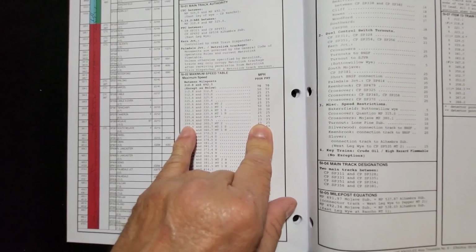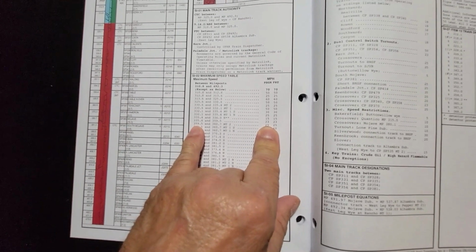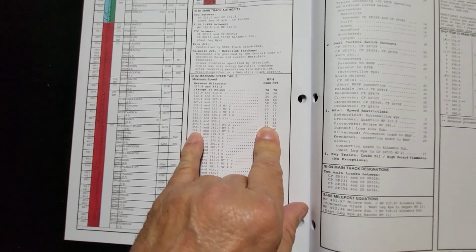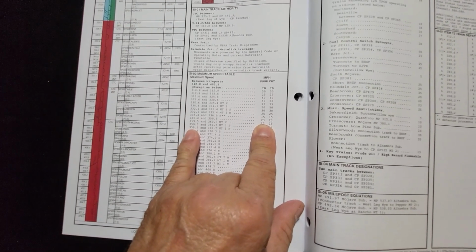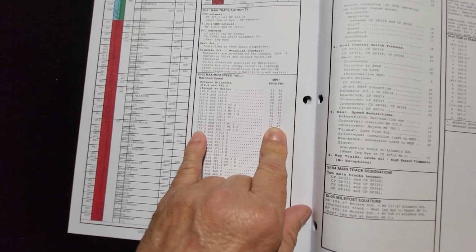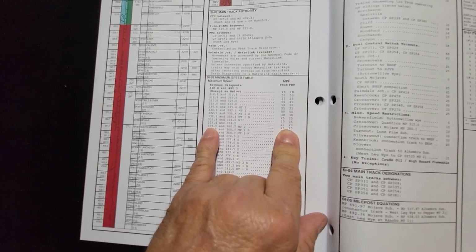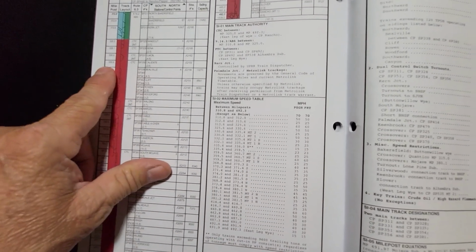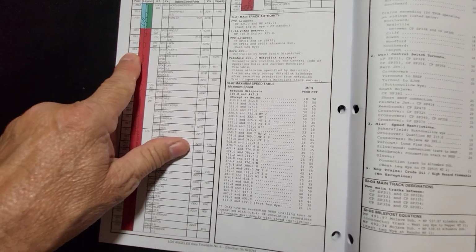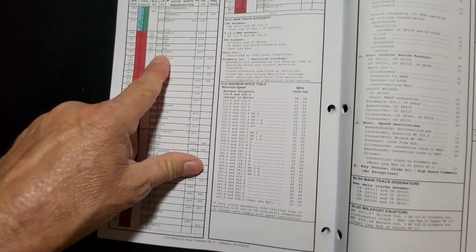And that is, even if there's an Amtrak or an officer special, they would still have to run 23 miles an hour between milepost 335.4, which is Caliente, and you can move over here, 335.4, CPSP 335.